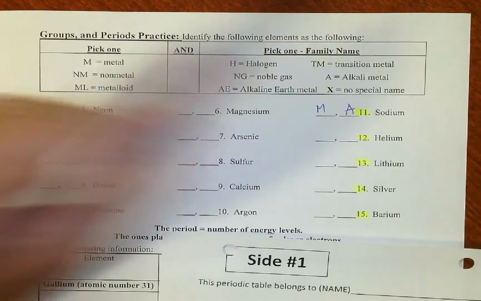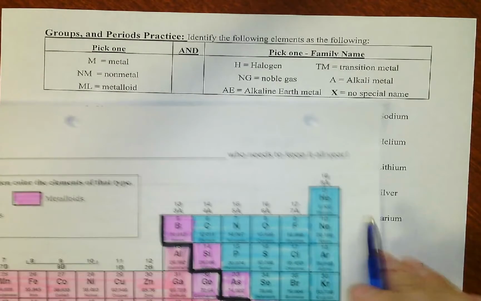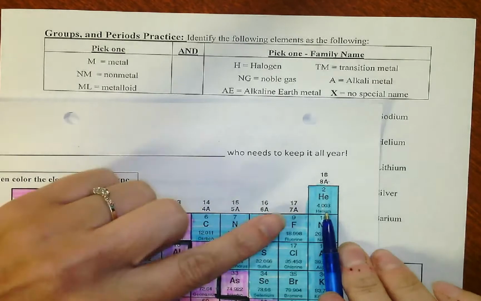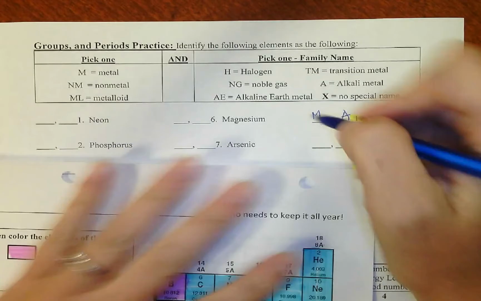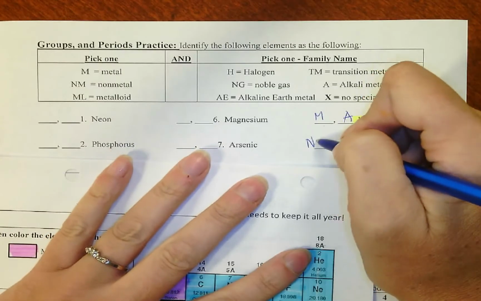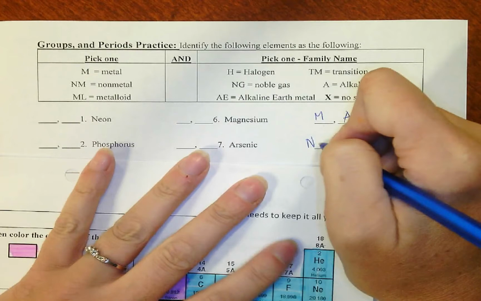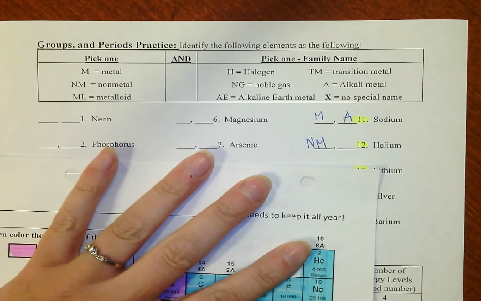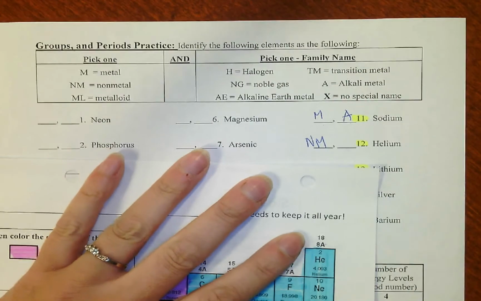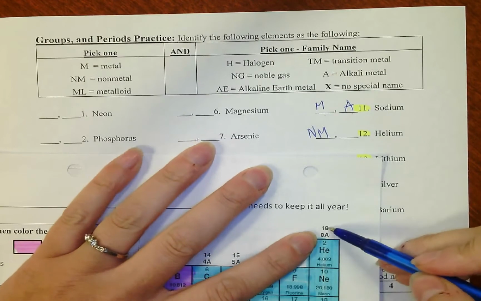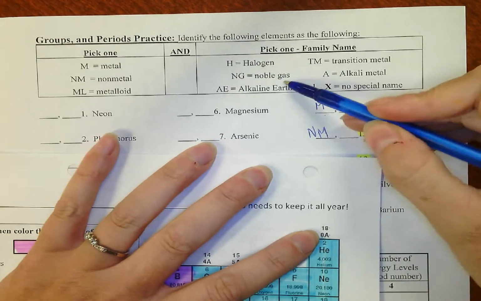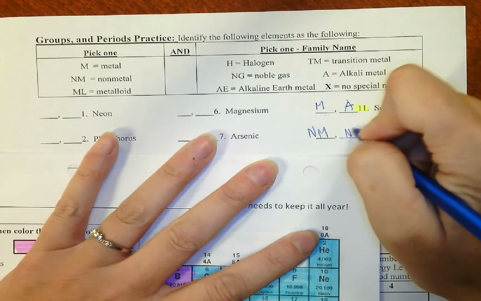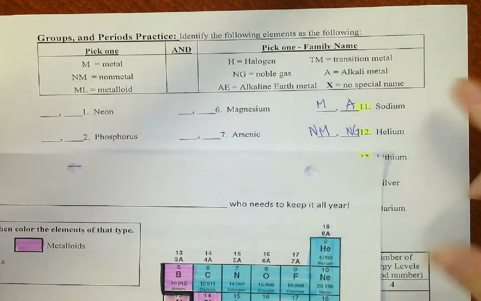Okay. Helium, way over here, is definitely a non-metal. We don't call it gases. I know sometimes in middle school and 8th grade science they taught you they're the metals and the gases. No. Metals and non-metals. And helium is also a member of family 18, which means it gets the special name noble gas. Ng for noble gas.